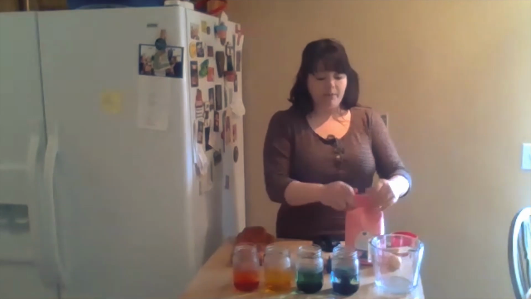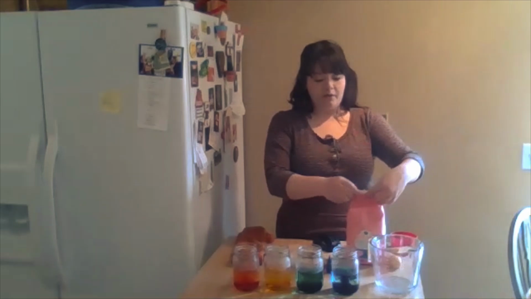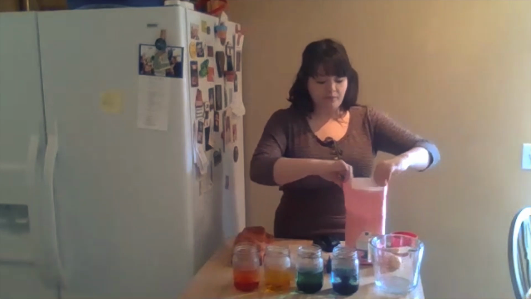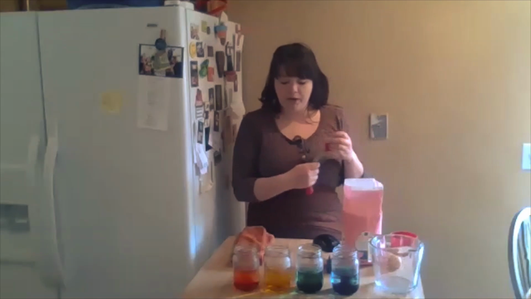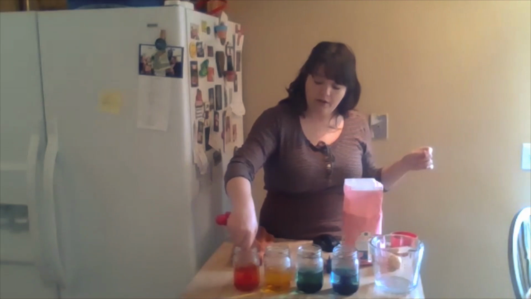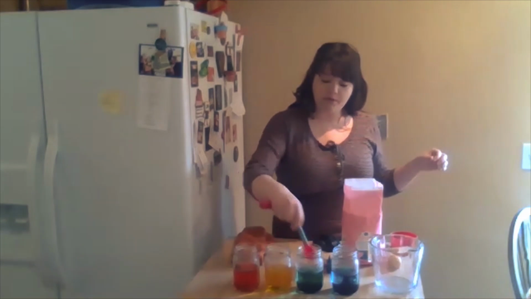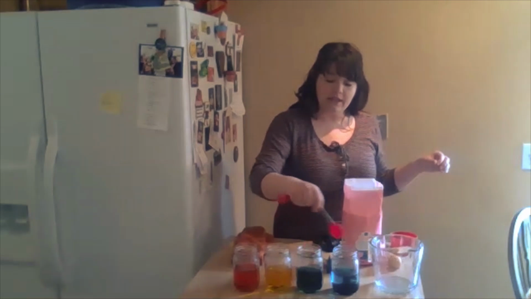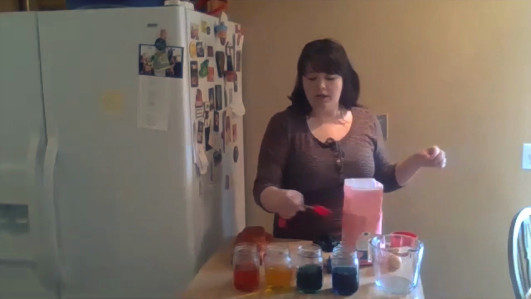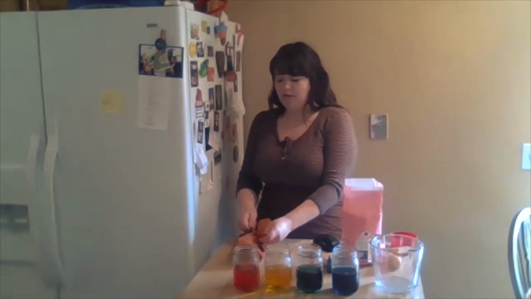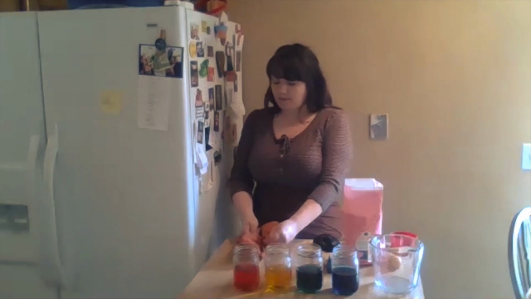So, sugar. And in the red cup, we can think back, how many tablespoons did it need in the red? If you said 2, you got it going on.